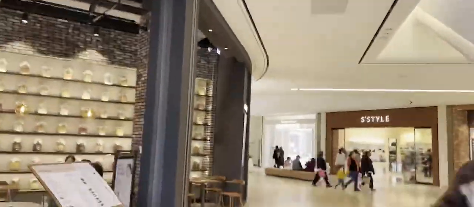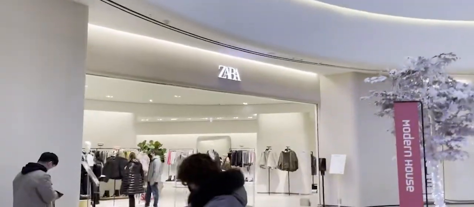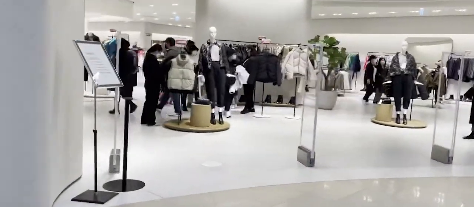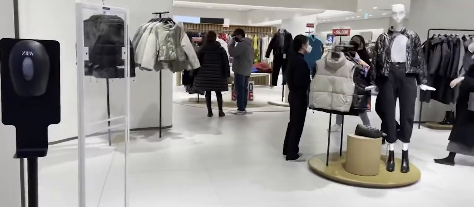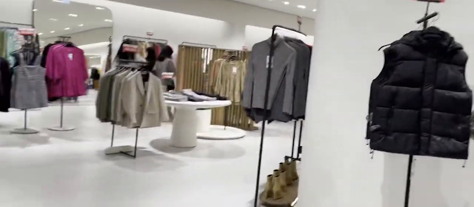There's a lot of people shopping right now. And this is my favorite place to shop in Korea, Zara. Now let me show you how the clothes look in Korea, because even Zaras in Korea look different. The fashion looks different. The clothes look different.